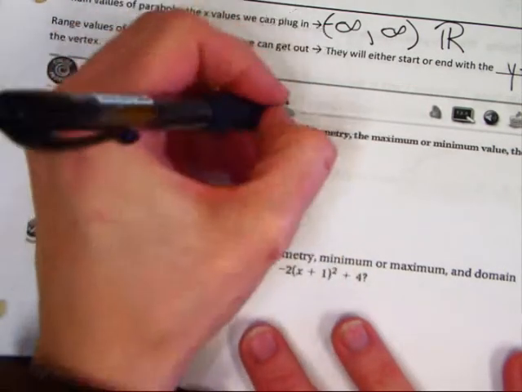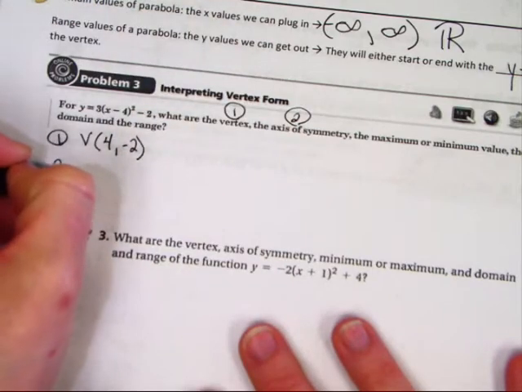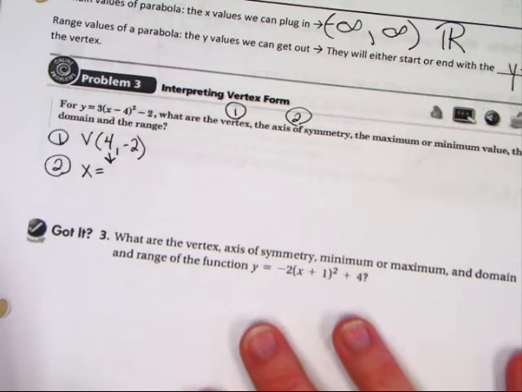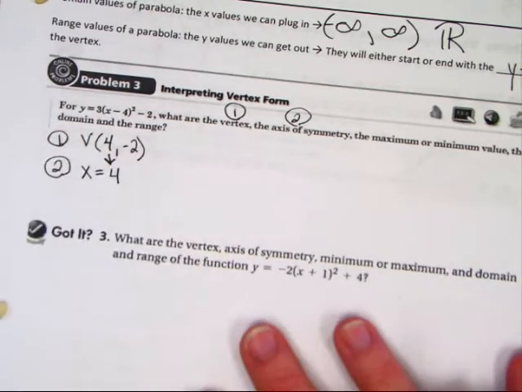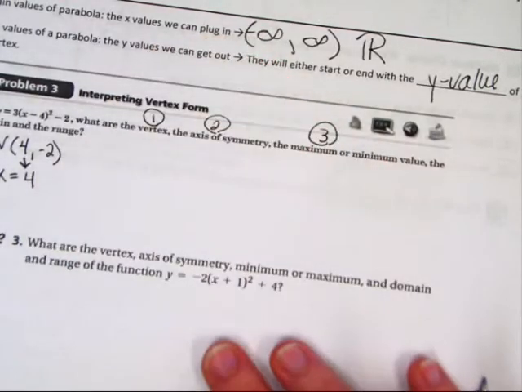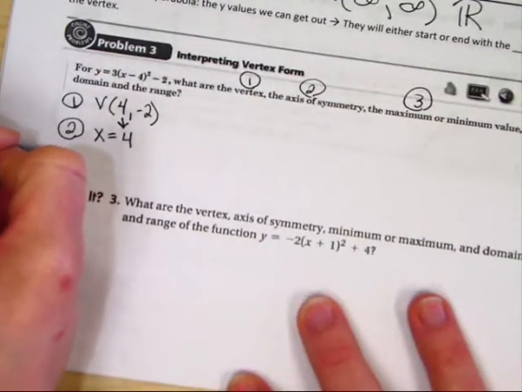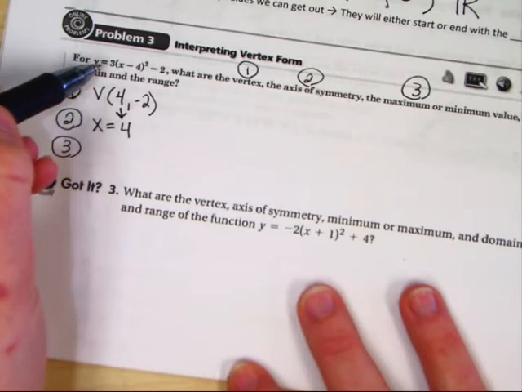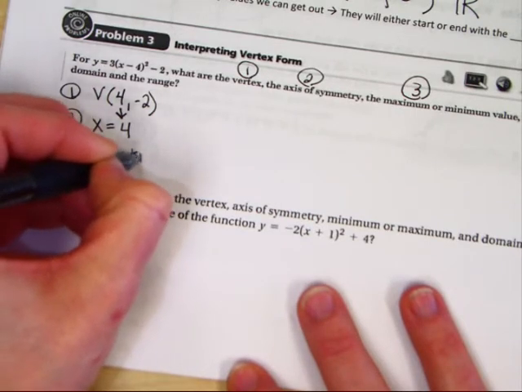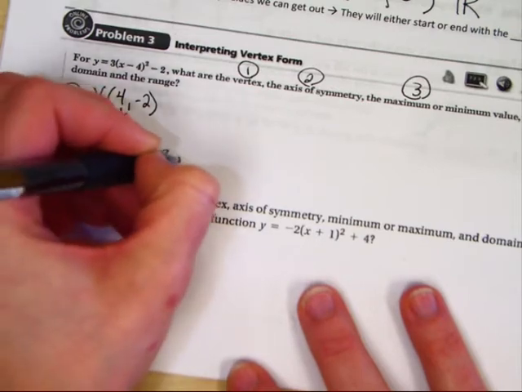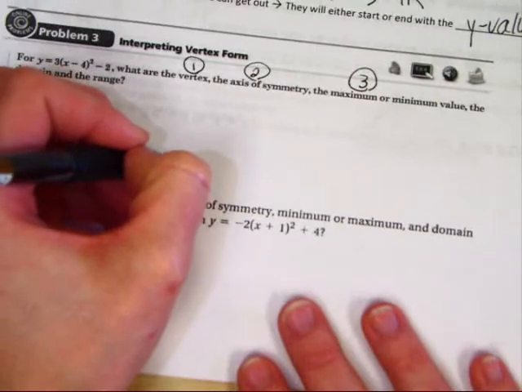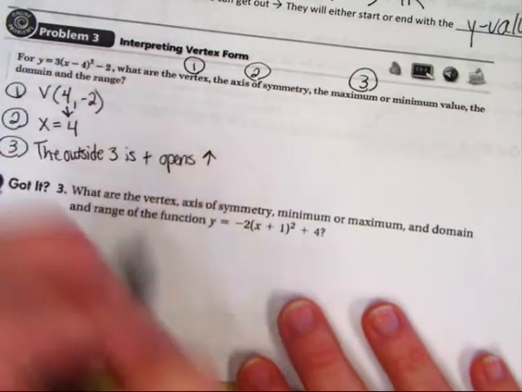Let's talk about the axis of symmetry, number 2. The axis of symmetry is always x equals that value right there. So x equals 4 in our problem. Number 3, is it a minimum or a maximum? Okay. Take a look at the number out front. The 3 is positive. The outside 3 is positive. You know what that means is that it opens up.